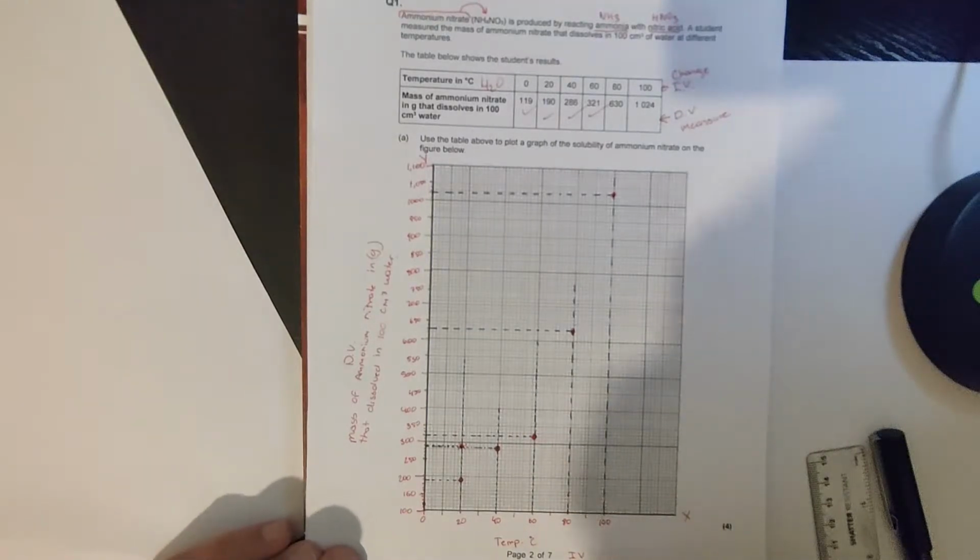You have all your points located in the graph. Okay, remember that this is the mistake that I did at the beginning, right?